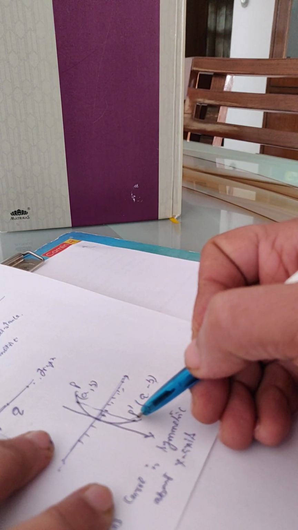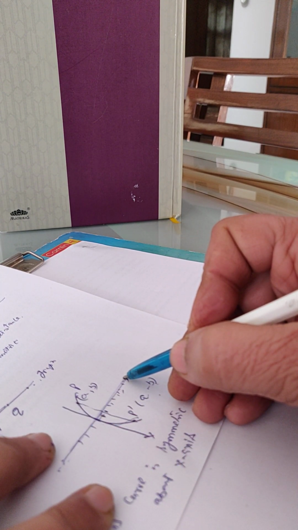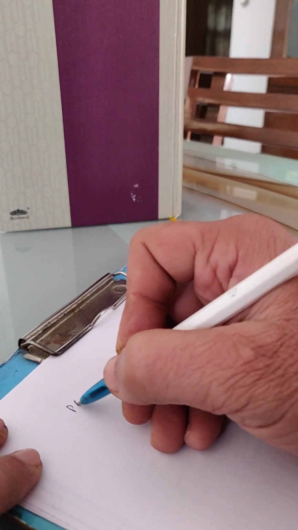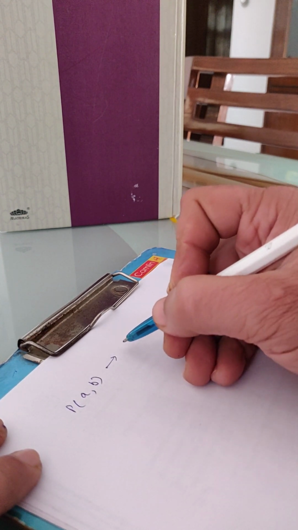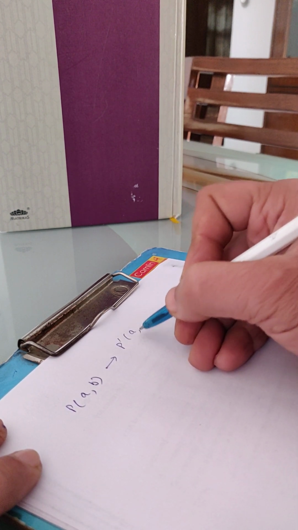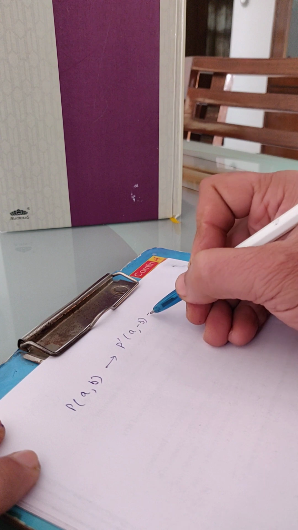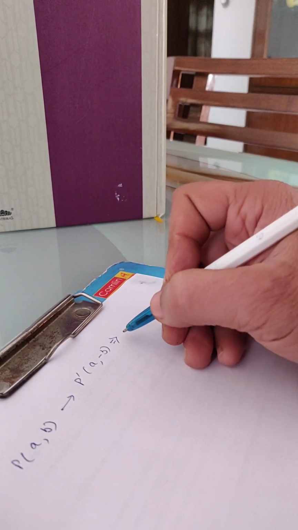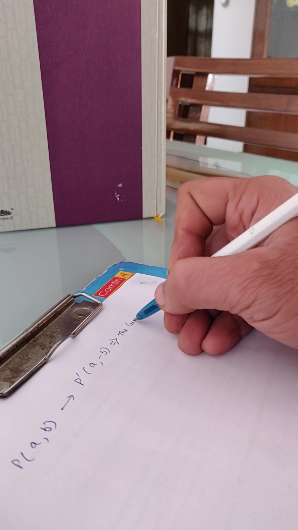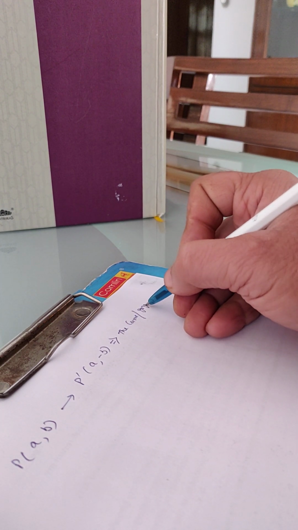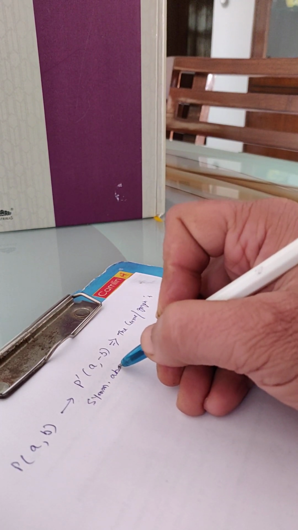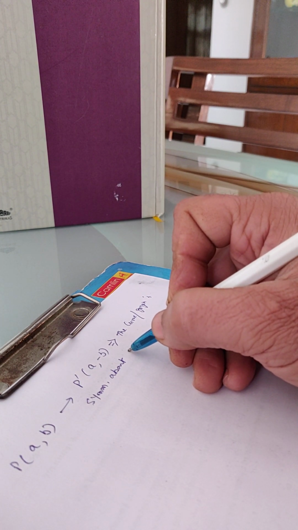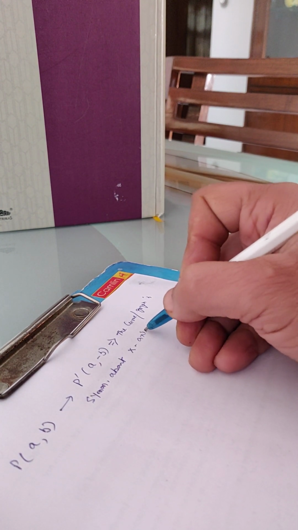That means this graph is symmetric about x-axis. So conclusion is, if point P A comma B gives you a reflection of P dash A comma minus B, we conclude that the curve or graph is symmetric about x axis.